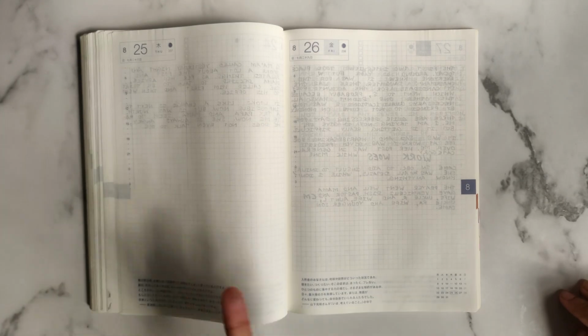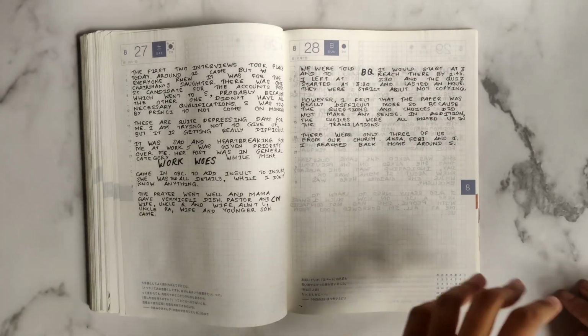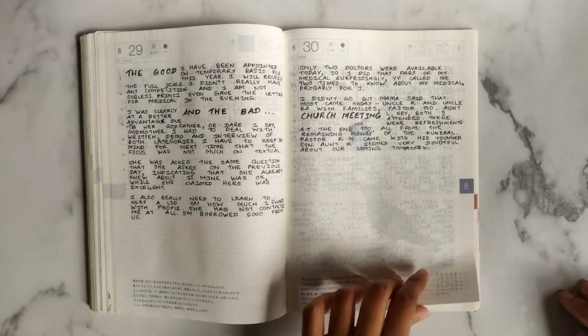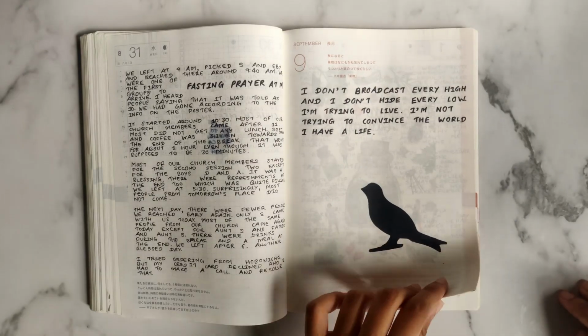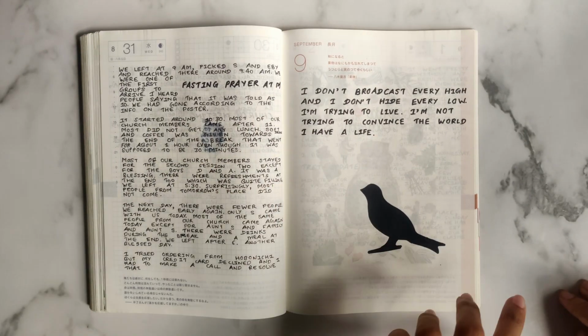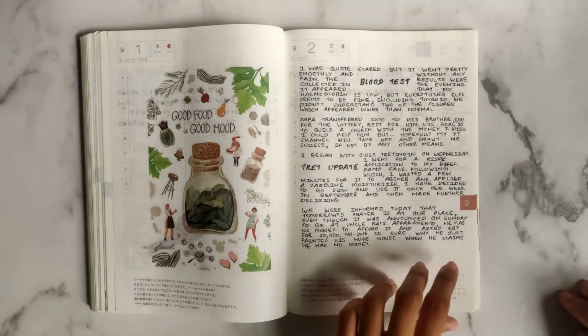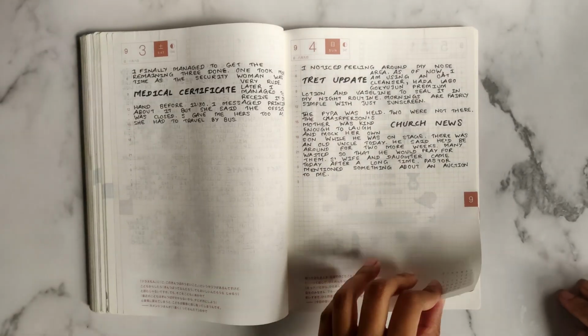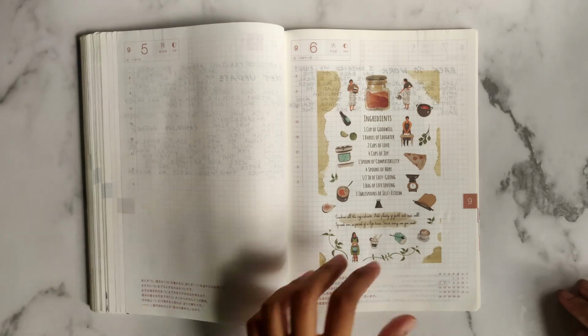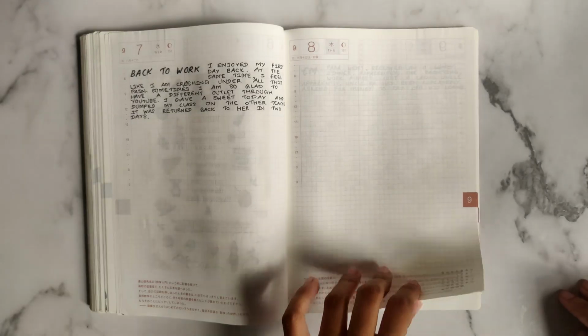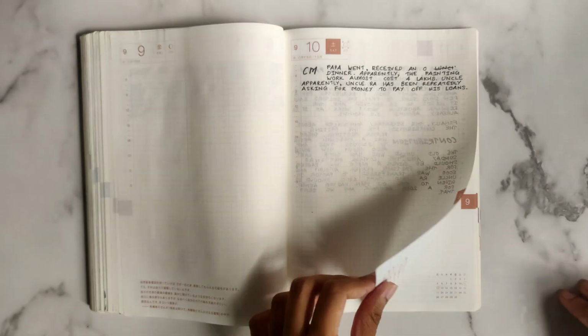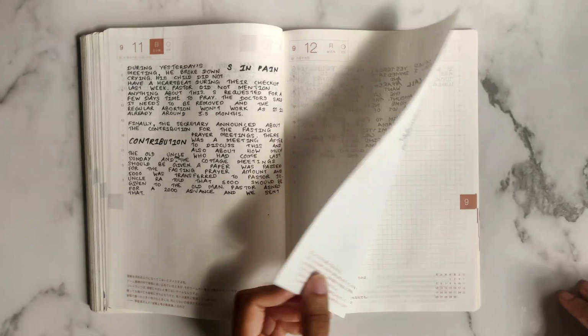But like I said at the beginning of the dailies, when I started flipping through it, I feel that the one good thing that I did is I did not give up. Yes, I didn't do journaling as often as I should have, or I wanted to. But at the same time, I always came back to it in some way or the other, at least by writing a few lines.